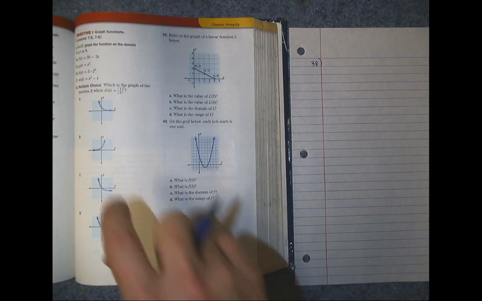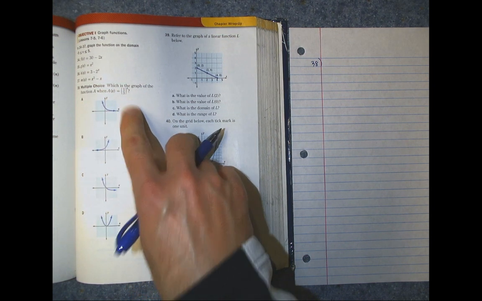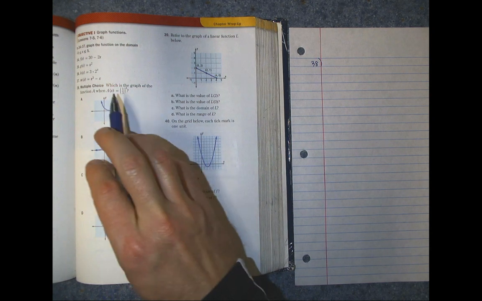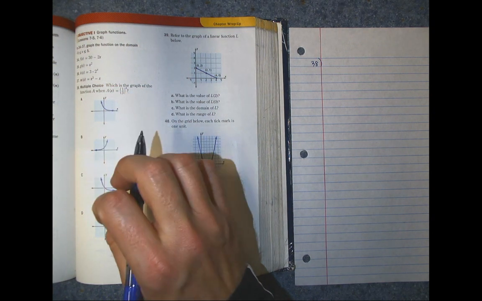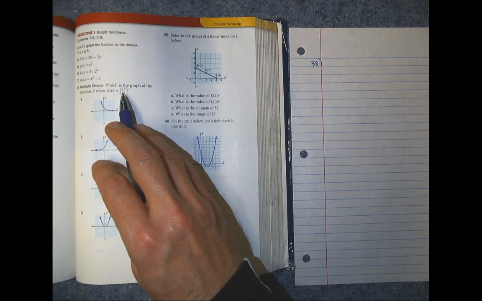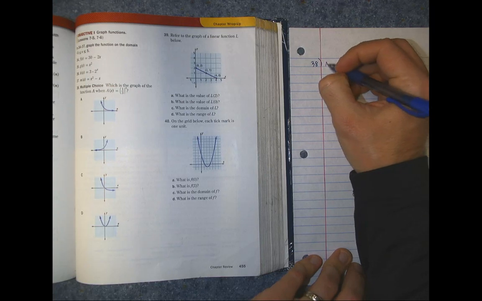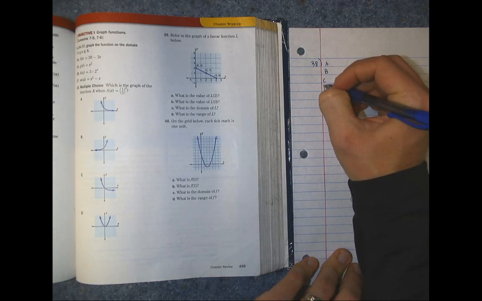Okay, jumping to 38, which is the graph of this function. So when I take a look at this, I see this is exponential, so it should be curving, and my growth factor is less than 1. So this should be decay, so it should be going down. So right away, if I had these listed out, A, B, C, D.